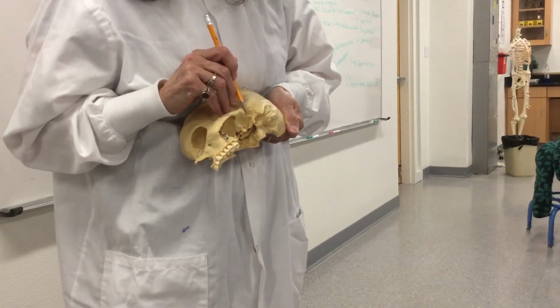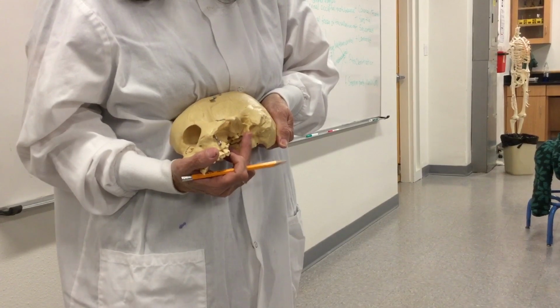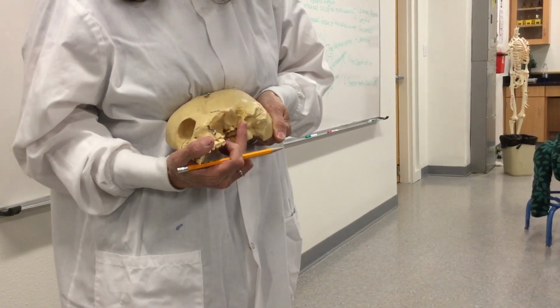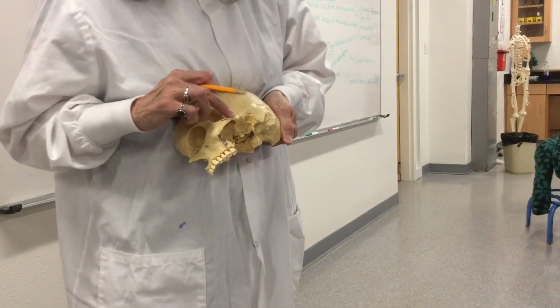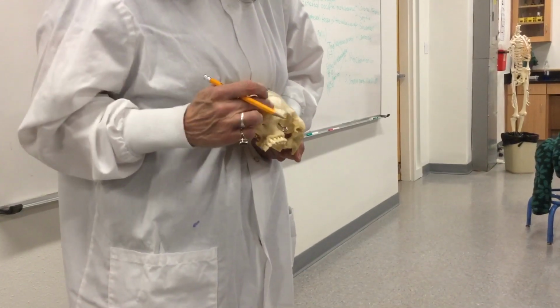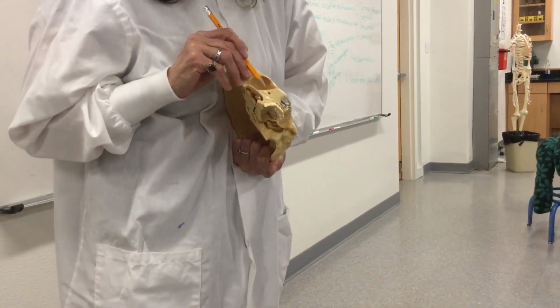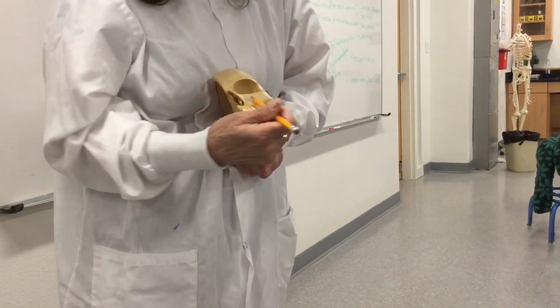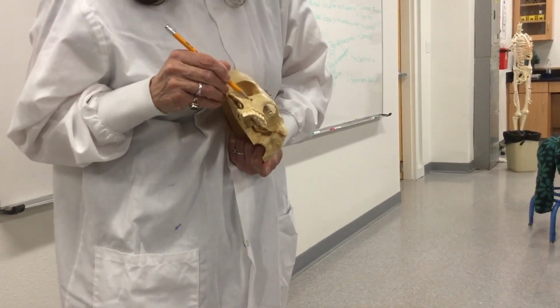So this is the external acoustic meatus. This needle-like projection is the styloid process of the temporal bone. Then this is the zygomatic process of the temporal bone. This is the zygomatic bone. This is the temporal process of the zygomatic bone. This part of the maxilla has the infraorbital foramen.